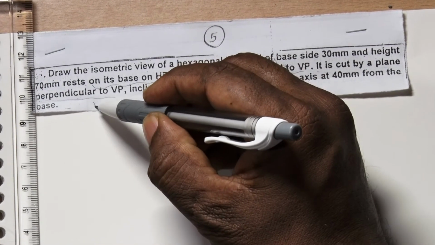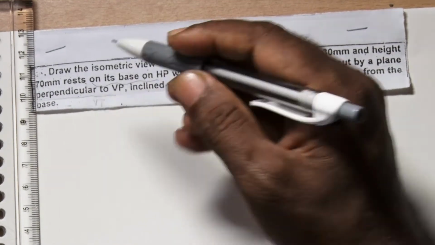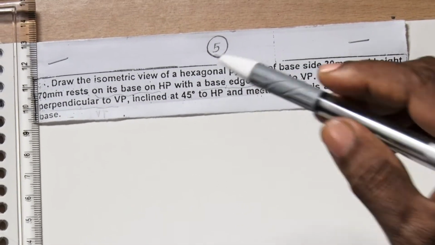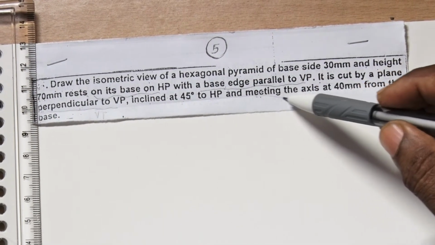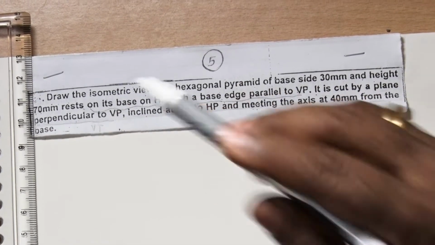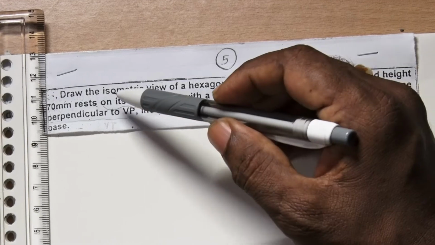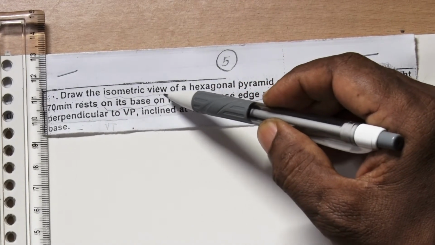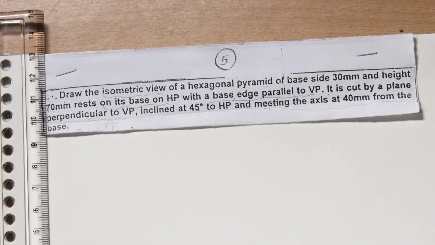Therefore, VT, and inclined 45 degree to HP, meeting the axis at a point 40 mm from the base. So we have to draw the isometric view only. We can use ordinary scale.